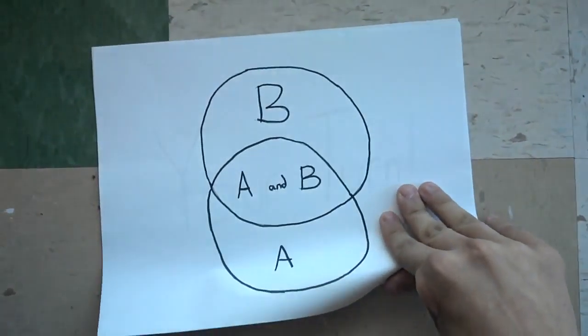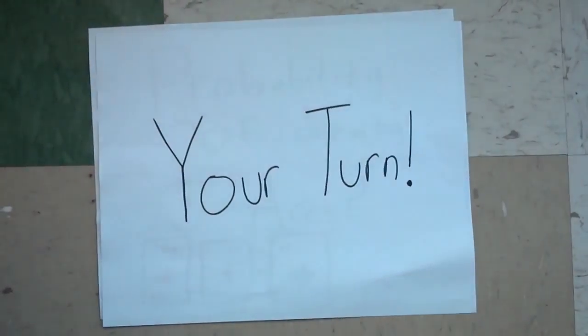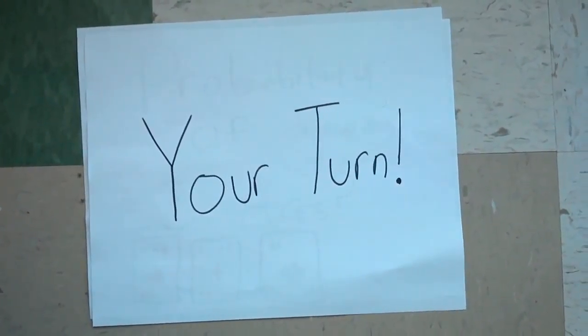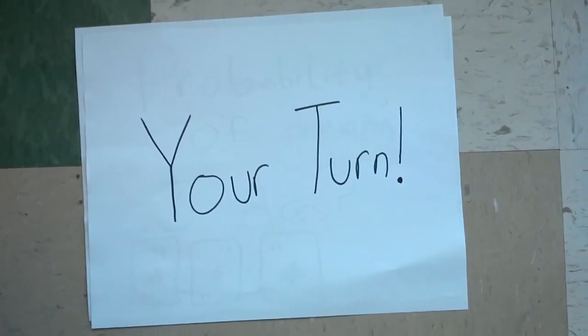Now it's your turn. Use the first rule we went over, the multiplication rule of dependent events, to find out the probability of drawing 3 aces in a row.